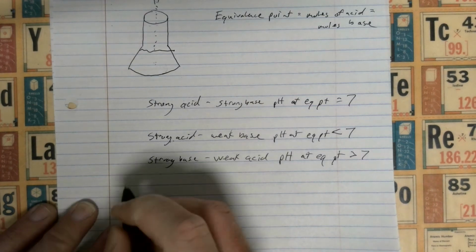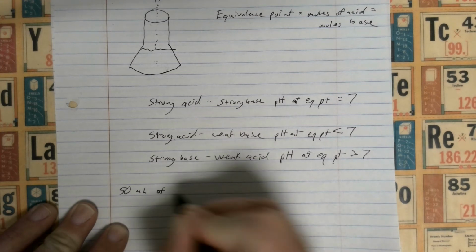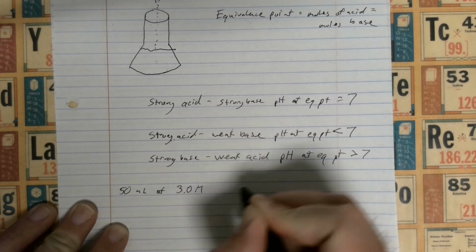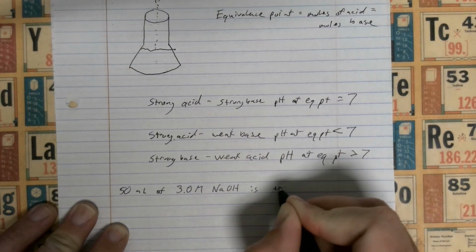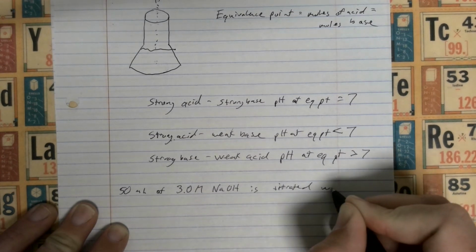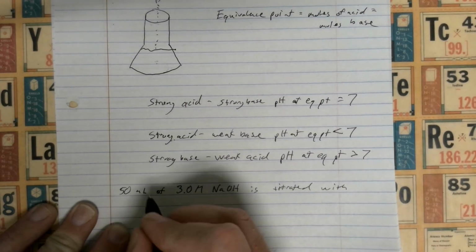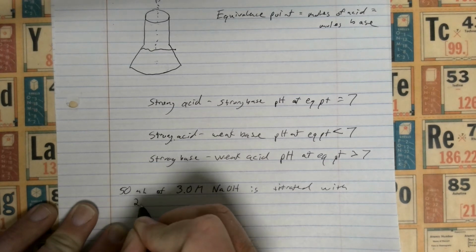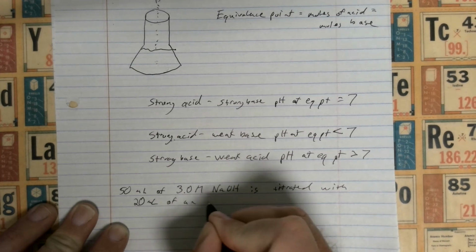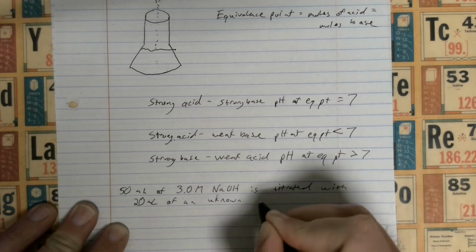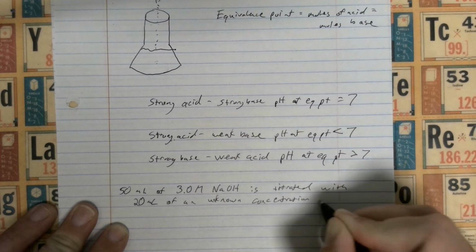So let's say we have 50 milliliters of 3.0 molar NaOH is titrated with 20 milliliters of an unknown concentration of HCl.